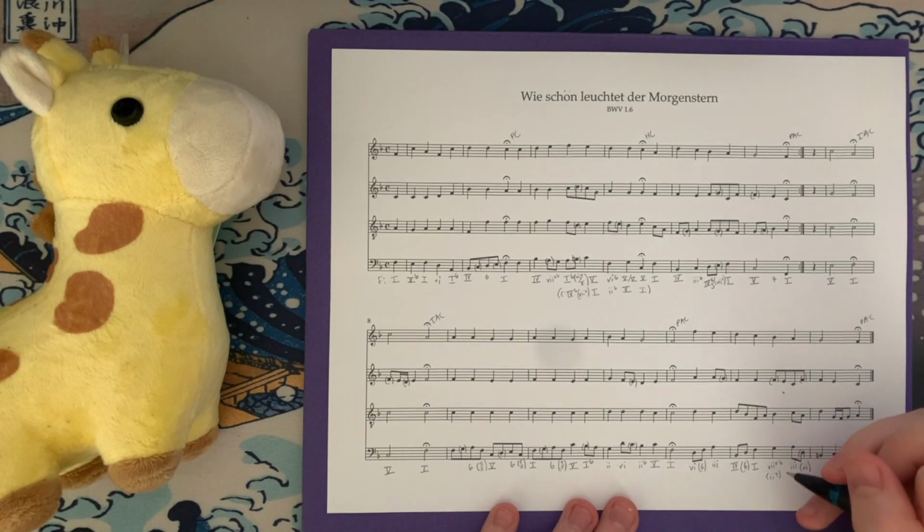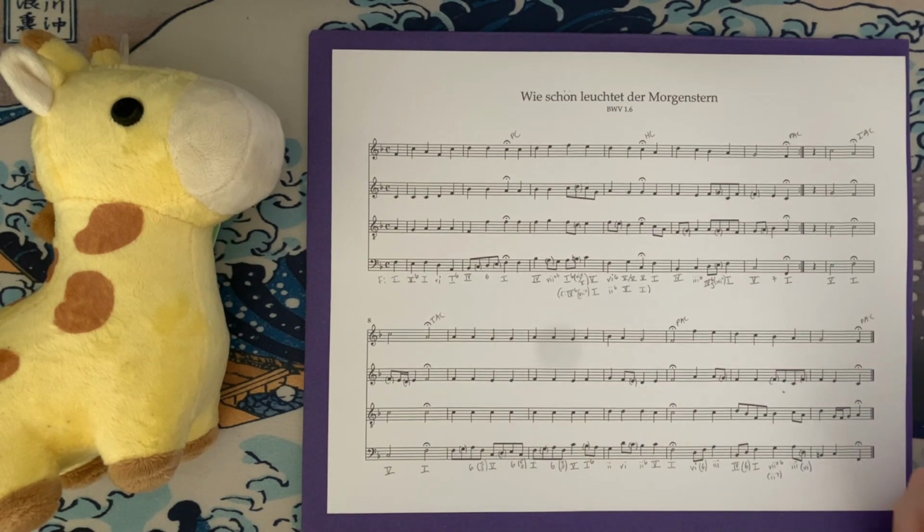And granted, 7 wants to go to 1, and 3 and 1 share 2 notes in common. That's really what makes it a deceptive progression. If a chord goes from one place to where you don't expect it to, and generally that place is adjacent via 2 notes with the chord that you expect it to go to, that's what generally a deceptive progression is. In this case, 7 going to 3, 3 is a substitute for 1.